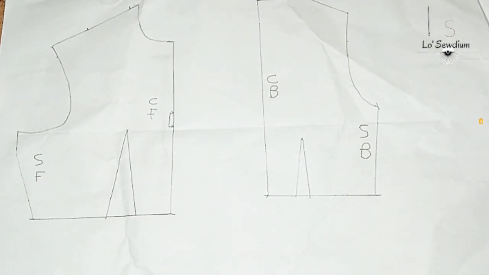Alright, so in this video I'll be explaining in clear terms what grain line means, how you can use grain lines, and the effect of grain lines really on your pattern and on your fabric.